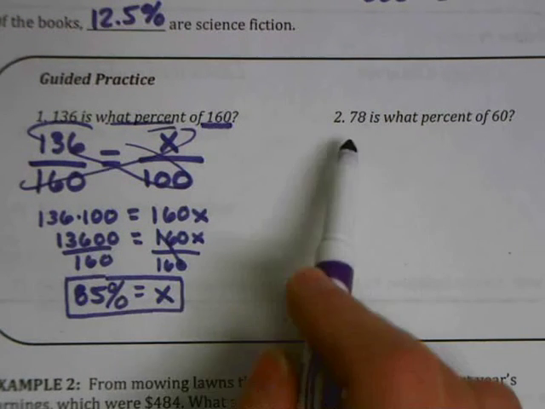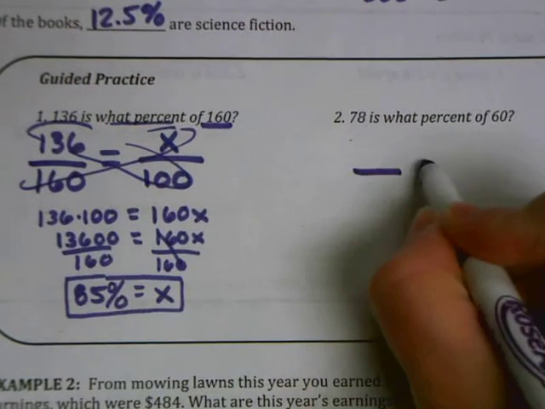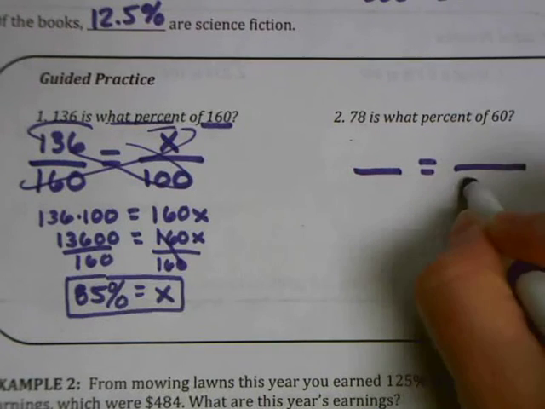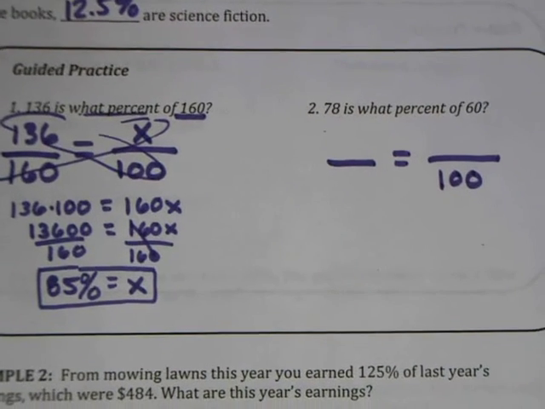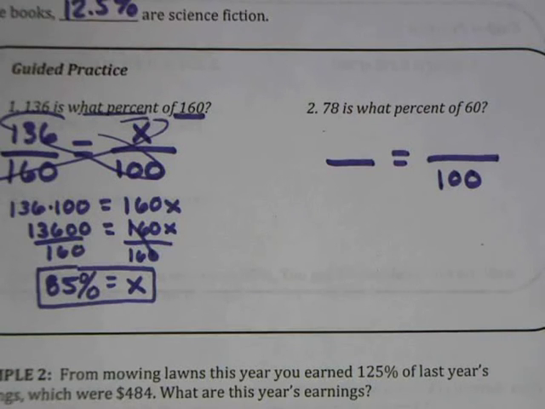All right, let's try this guy. Make our blank proportion. You know there's going to be 100 down here. And take a second and see if you can fill them in. Don't solve it, just fill them in. 78 is what percent of 60? I'll give you a minute, see if you can decide where the numbers go.